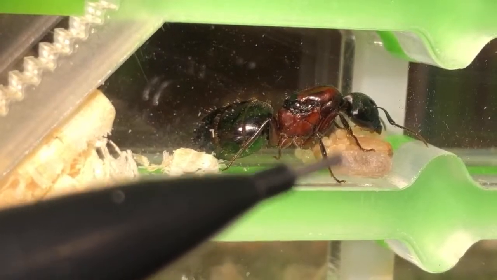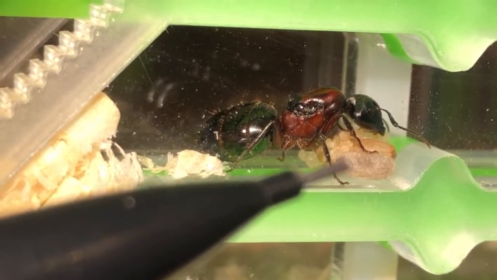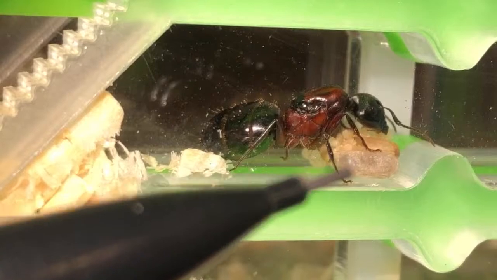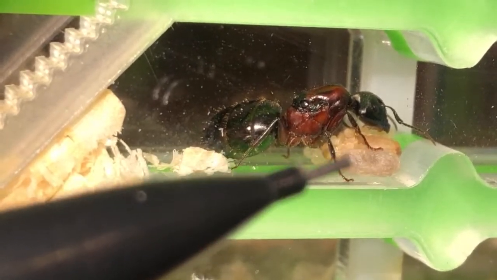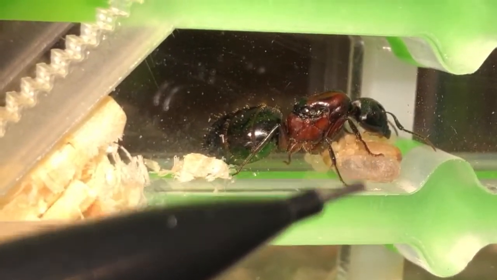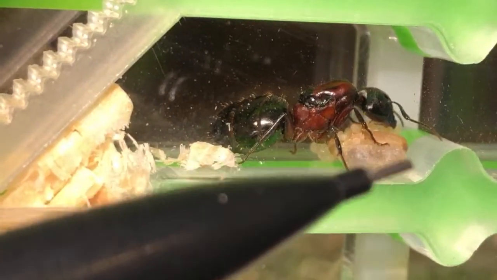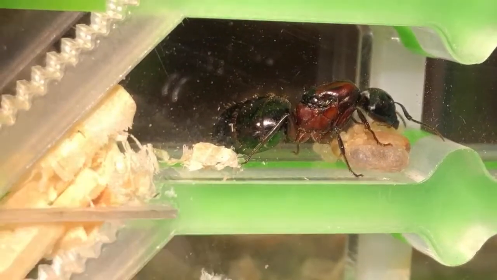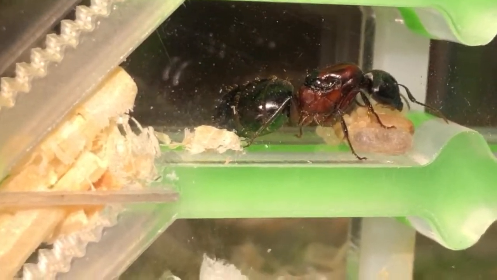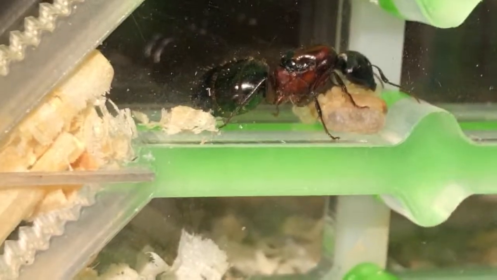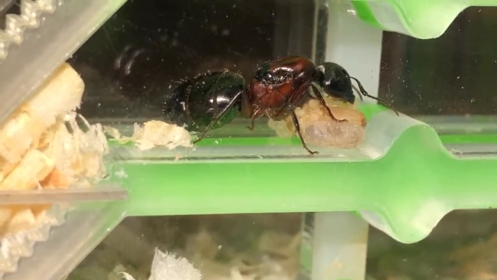But yeah, right there, you can see the black spot. That's, I believe, the abdomen of the future ant, and we can kind of see 3 dots there. I think those are 3 legs, and then that's the head right there. So if the prophecy is real, this will become a worker tomorrow.